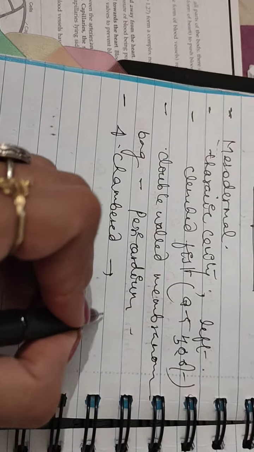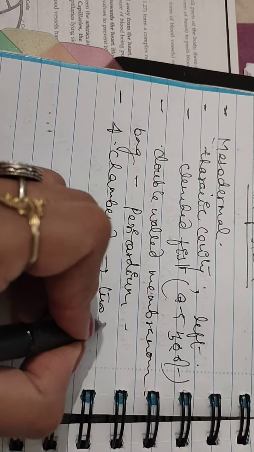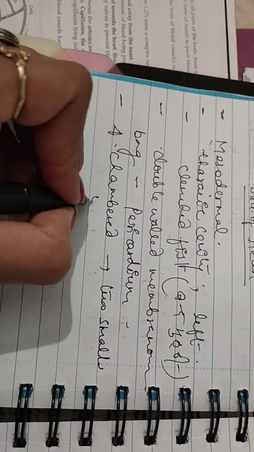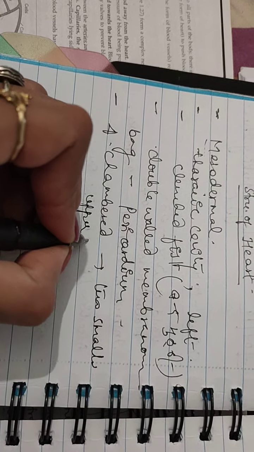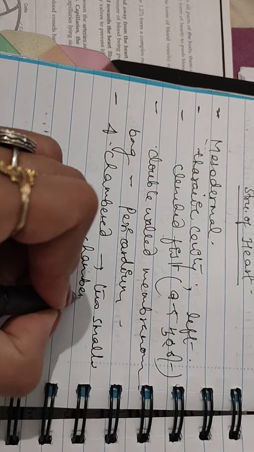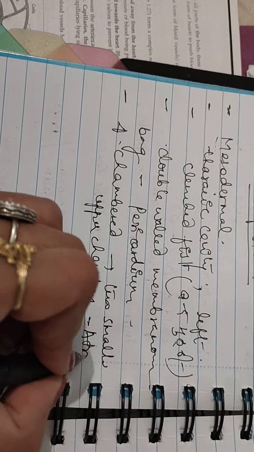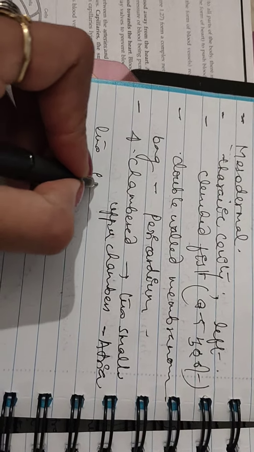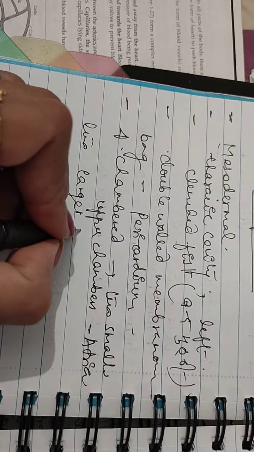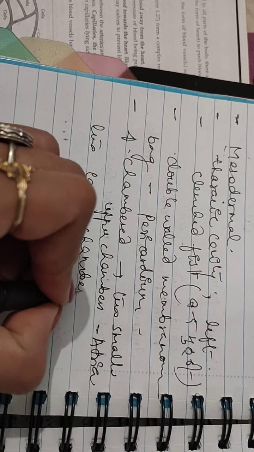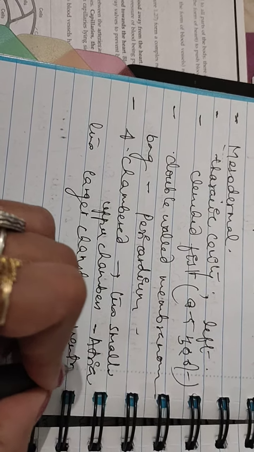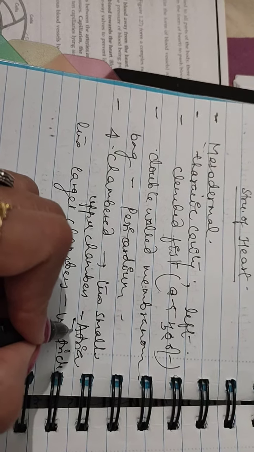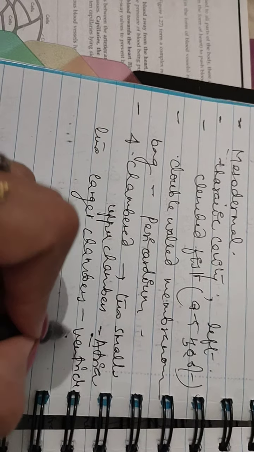That is, it has two small upper chambers called atria, and two larger chambers called ventricles. The atria also have thinner walls than the ventricles.